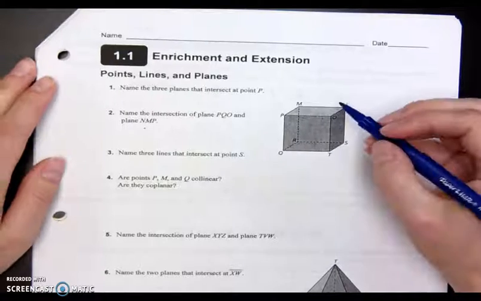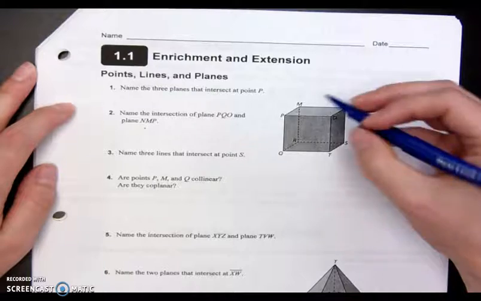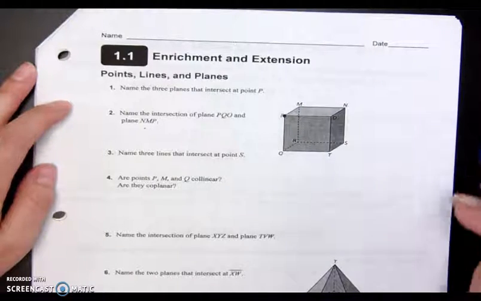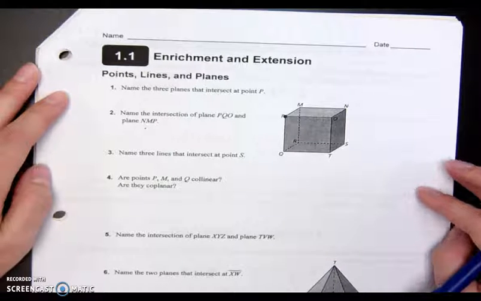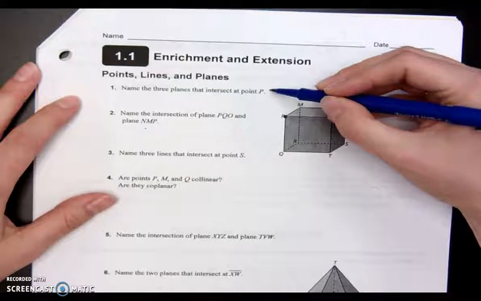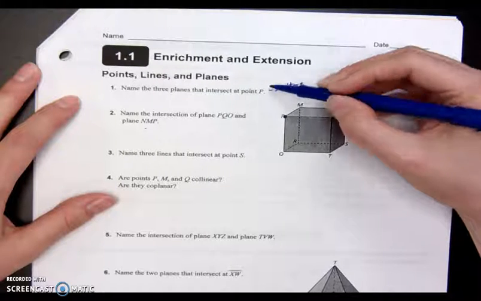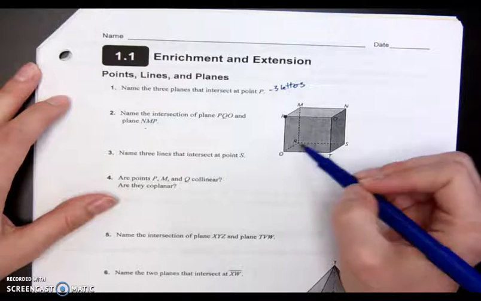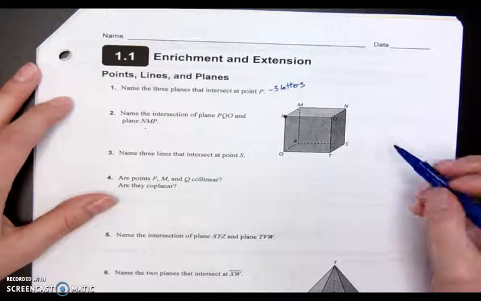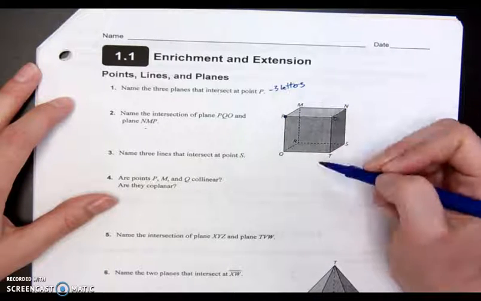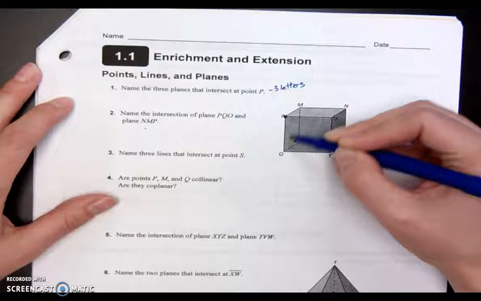Okay, so it says name 3 planes that intersect at point P. So this is our point P. How do I label a plane? It's just like 3 letters. Yeah, so I need at least 3 letters. And so what's my front plane here? What 3 letters could we use? So we could use MQO. No, actually we can't use MQO because M's on the top and Q's on the front. So those 2 can't go.